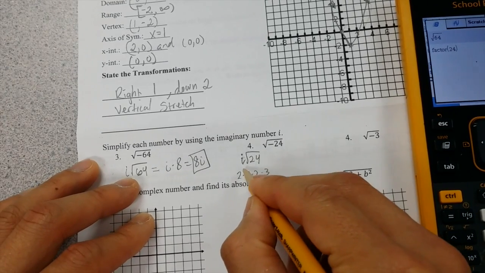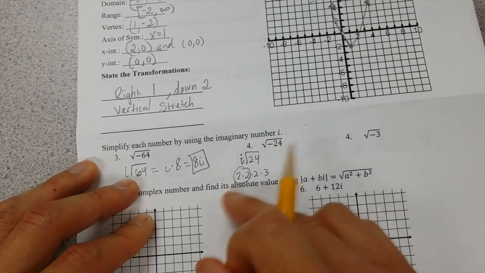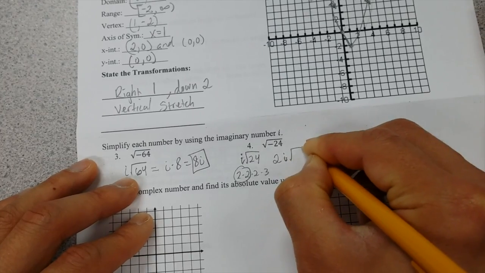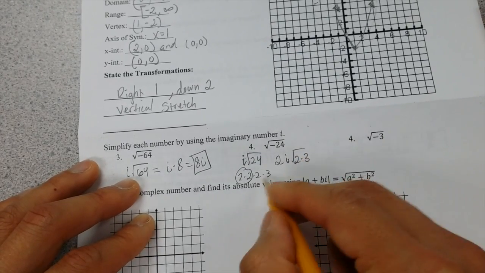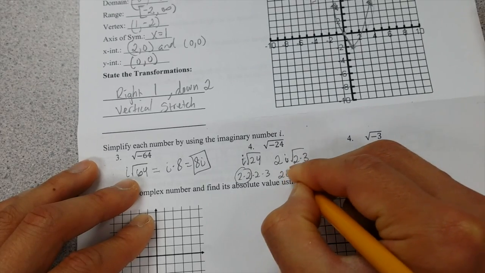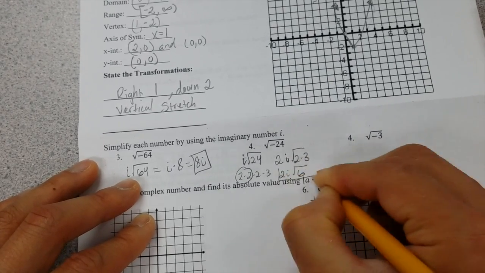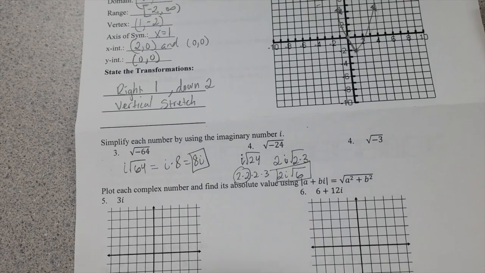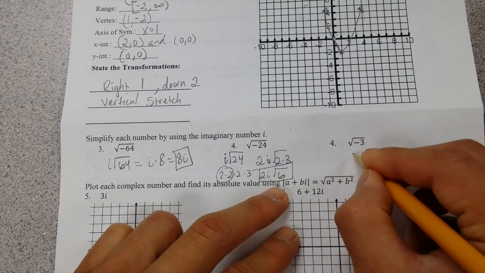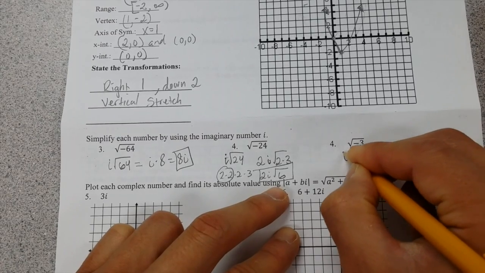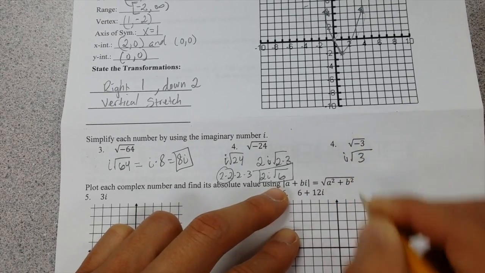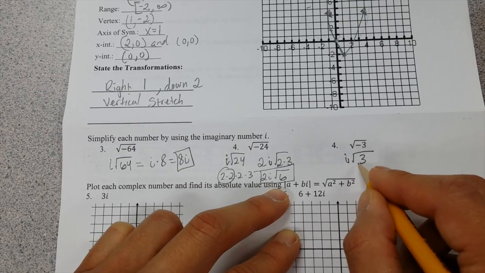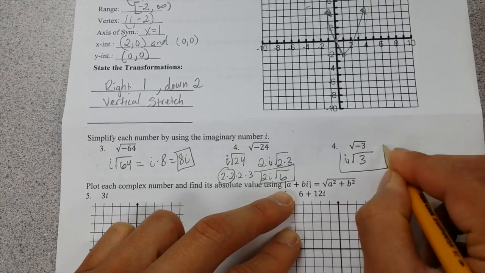If a number has a pair, it goes outside of the radical. Don't forget about the i. And inside, you still have 2 times 3. Let's simplify this: 2i, and 2 times 3 is 6. So you have 2i times the square root of 6. Number 4, same thing. Since it's a negative, write an i outside. Inside is 3, and you can't really simplify the square root of 3 anymore. So this is the answer.